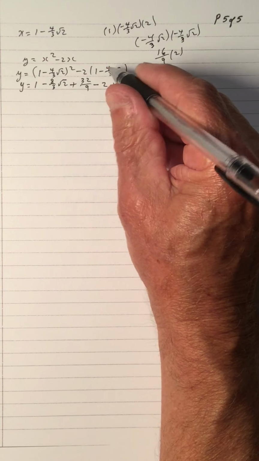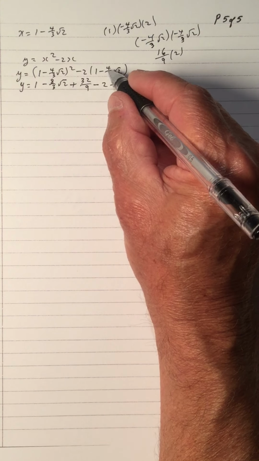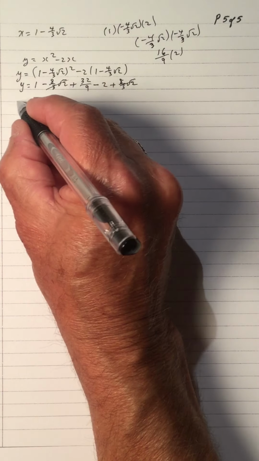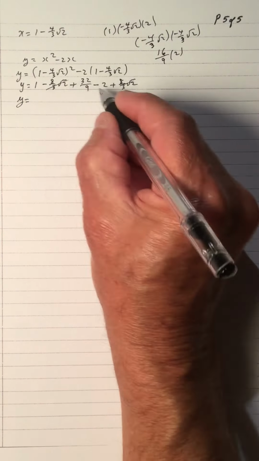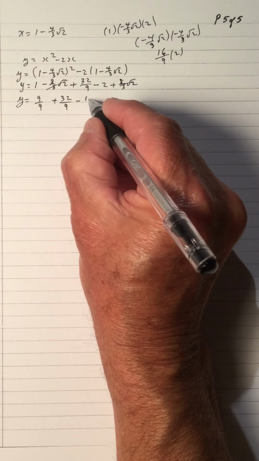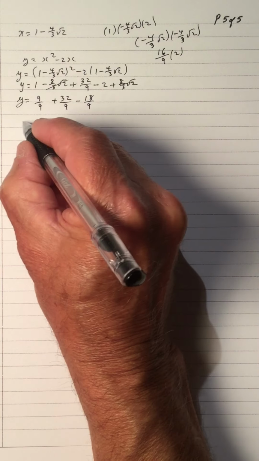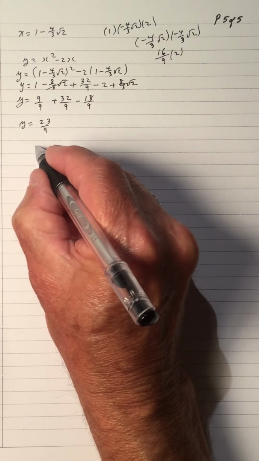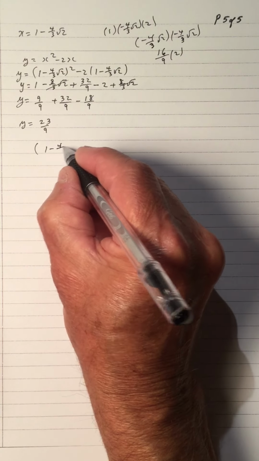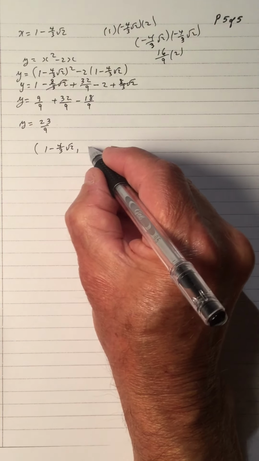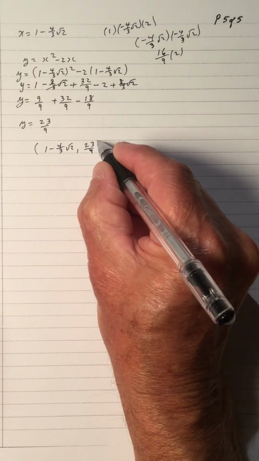I've got to be careful here. 2 times 4 is 8 over 3 root 2, positive. And they cancel out. So y equals, common denominator is 9, so 1 is 9 over 9, plus 32 over 9, minus 2 is 18 over 9, so y is 23 over 9. So the x value is 1 subtract 4 over 3 root 2, and the y is 23 over 9.